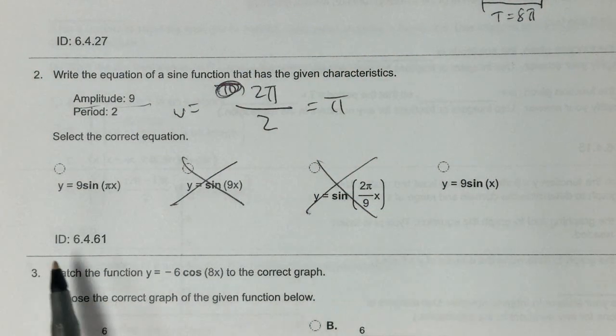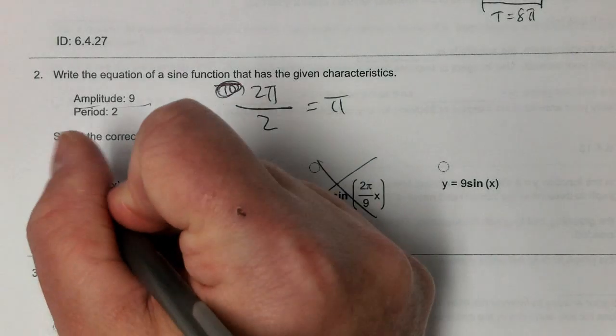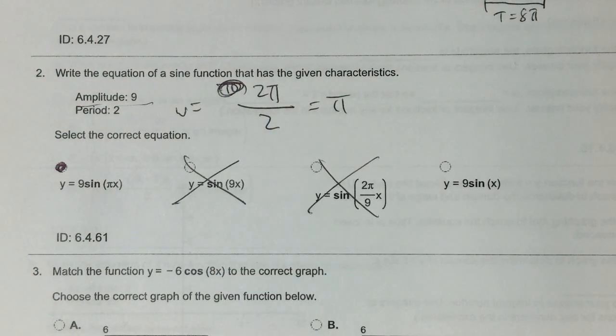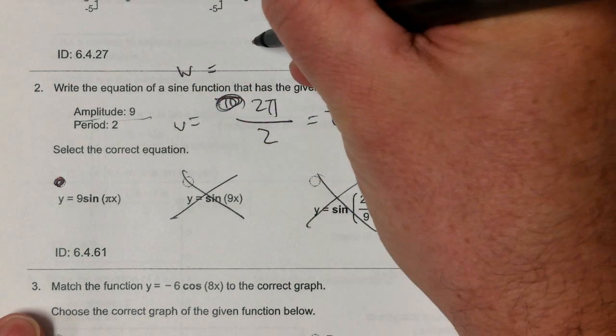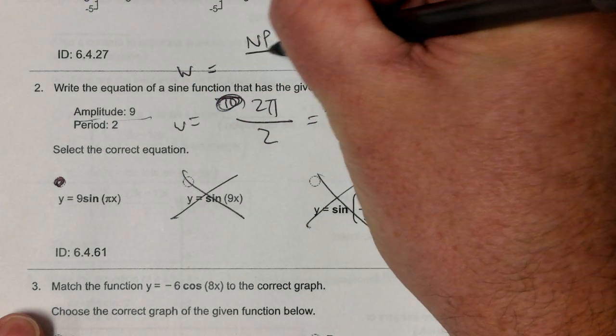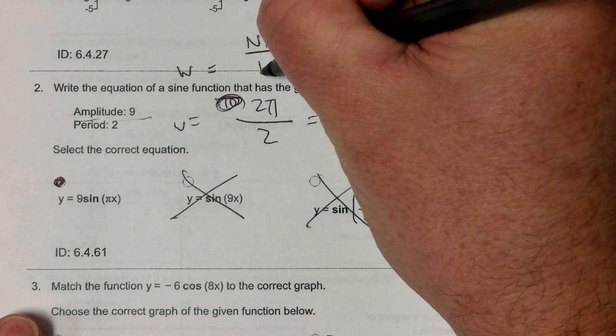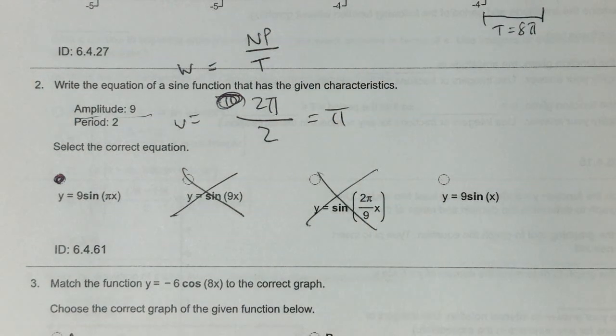And so that's what goes in front of X, and so it's this one. Again, the formula was W equals the normal period divided by the period. W equals the normal period over T.